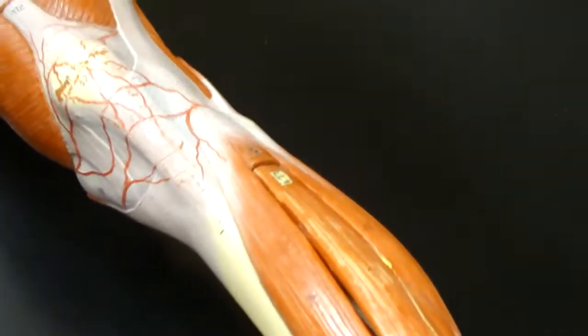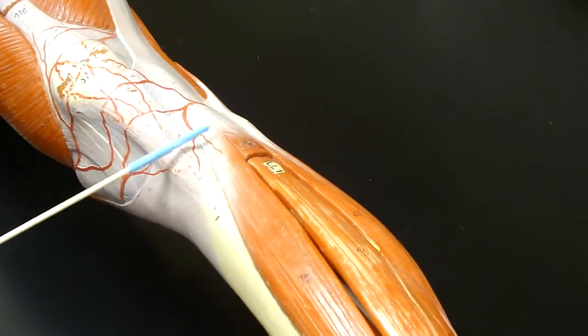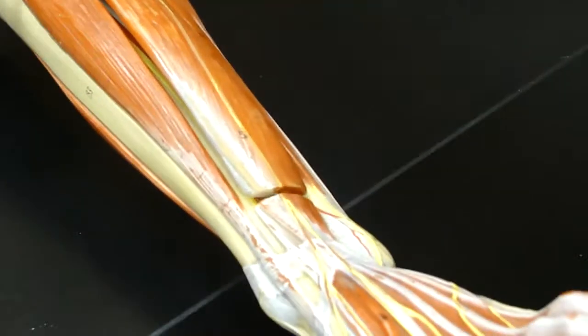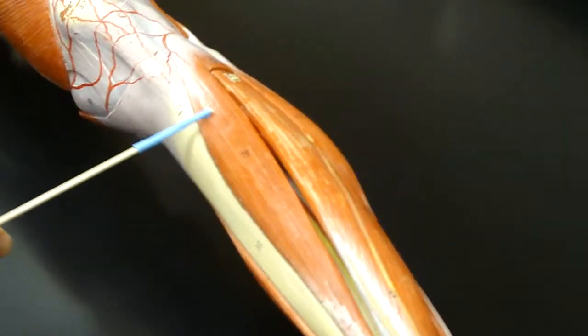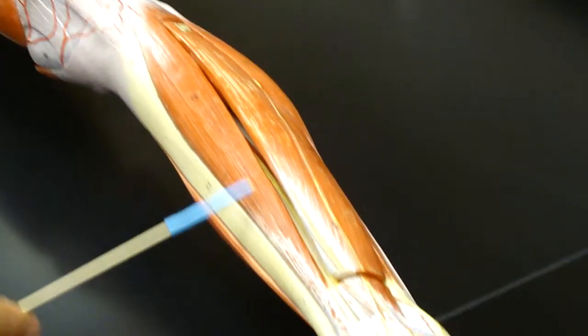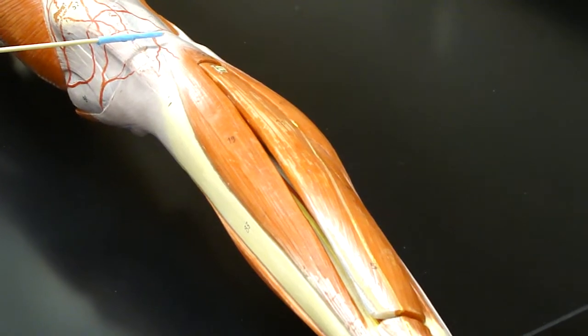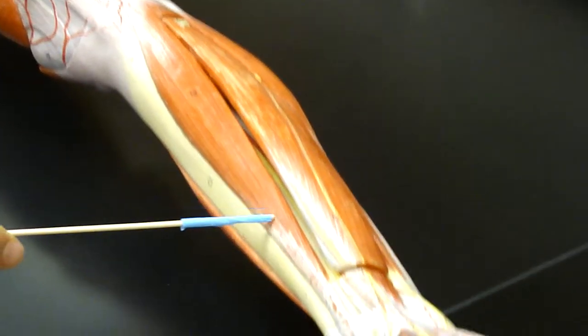Okay. I'm going to finish up week 3 of muscles by talking about the muscles that are on the anterior side of the lower leg. I'm going to start with this muscle here. It comes and covers the anterior part of the tibia, so it's called the tibialis anterior.